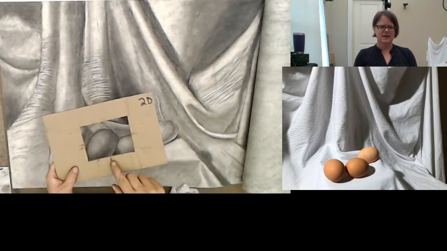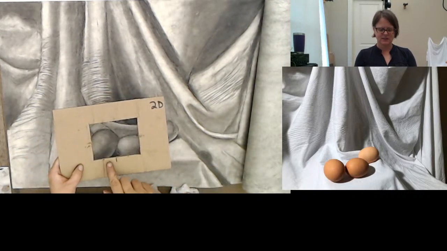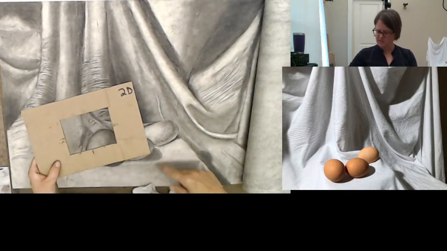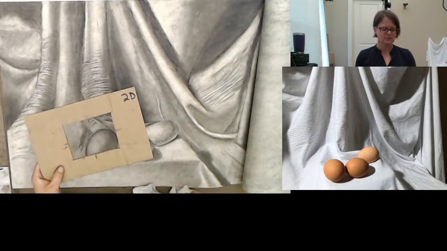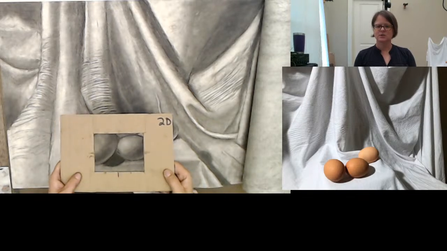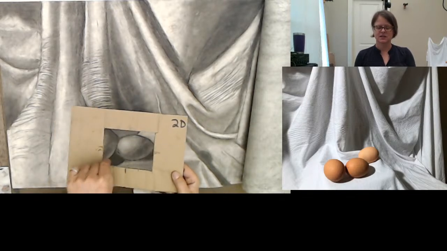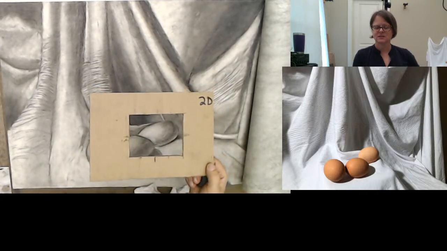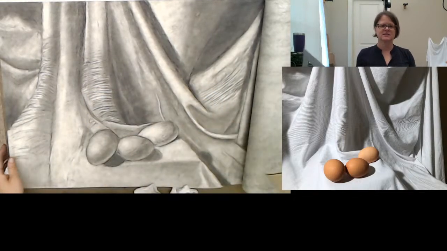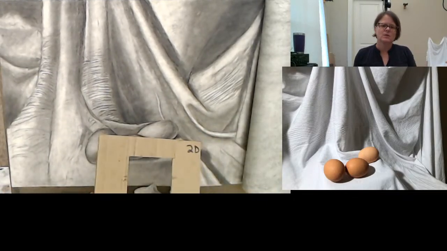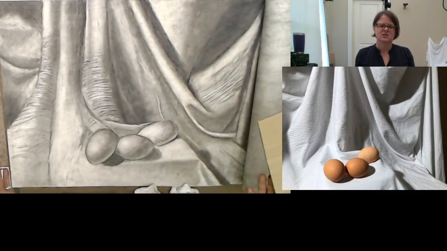You can also just put hash marks, which is what I did here, at every inch, and then put some hash marks on your paper in vine charcoal. So that's how we do it. It's easy to make if you have an X-Acto knife to cut your window out. And we'll be using this for still life, because the idea for still life is like I've done here. We want the drawing to be a crop of a larger image.